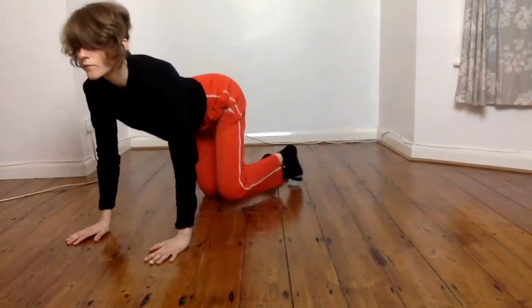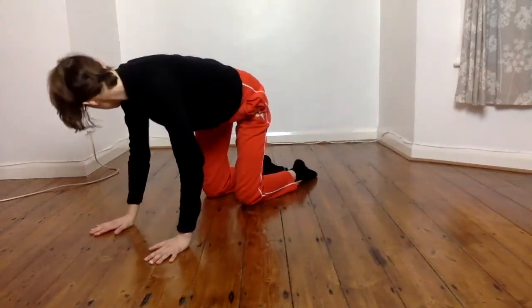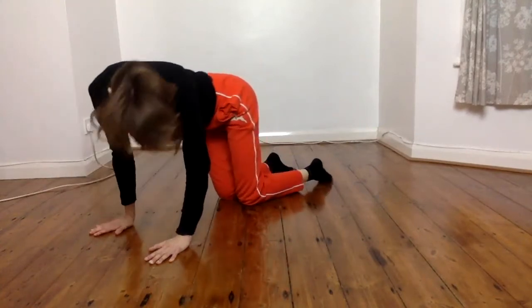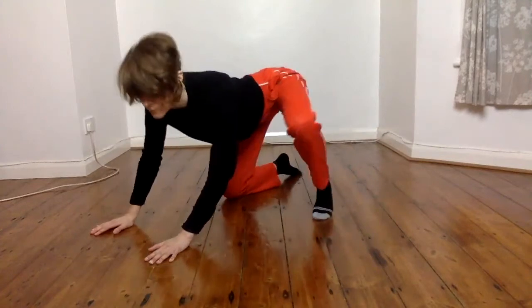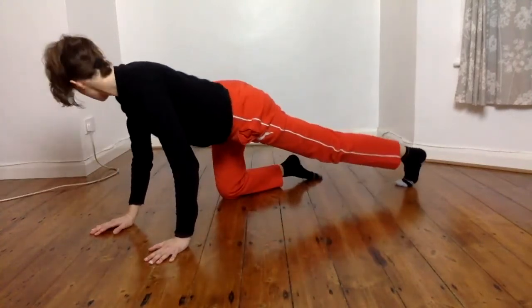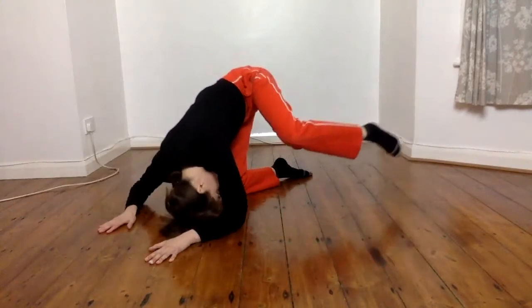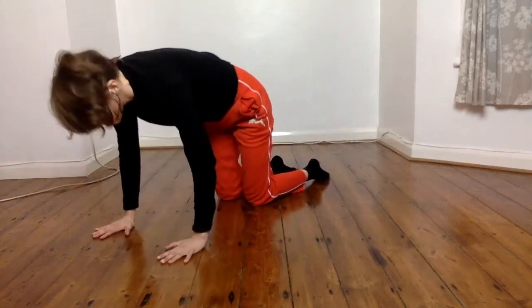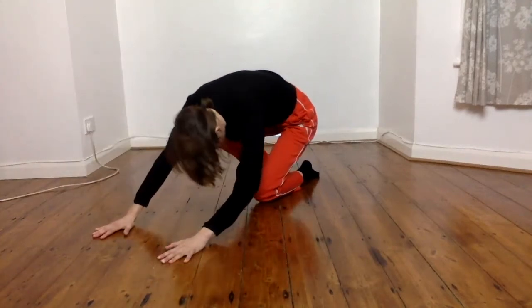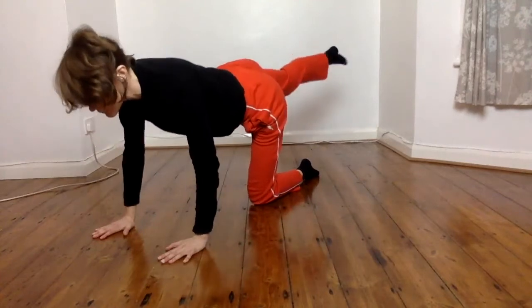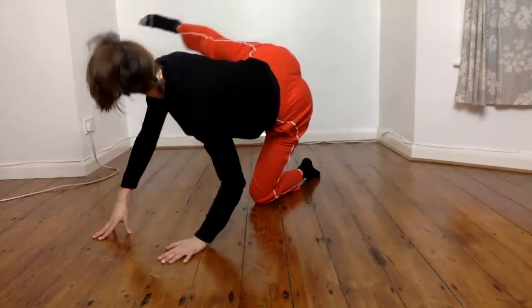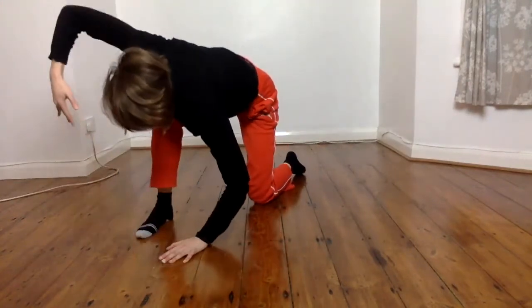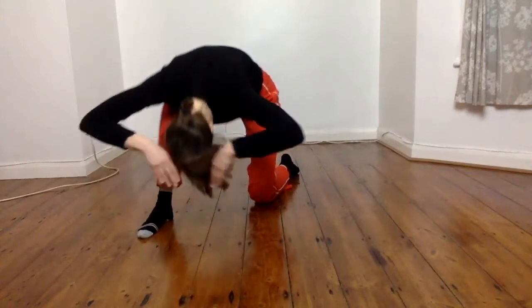And not forgetting the skull and tailbone. You might be playing with movements that are more familiar or more unfamiliar. That's fine.